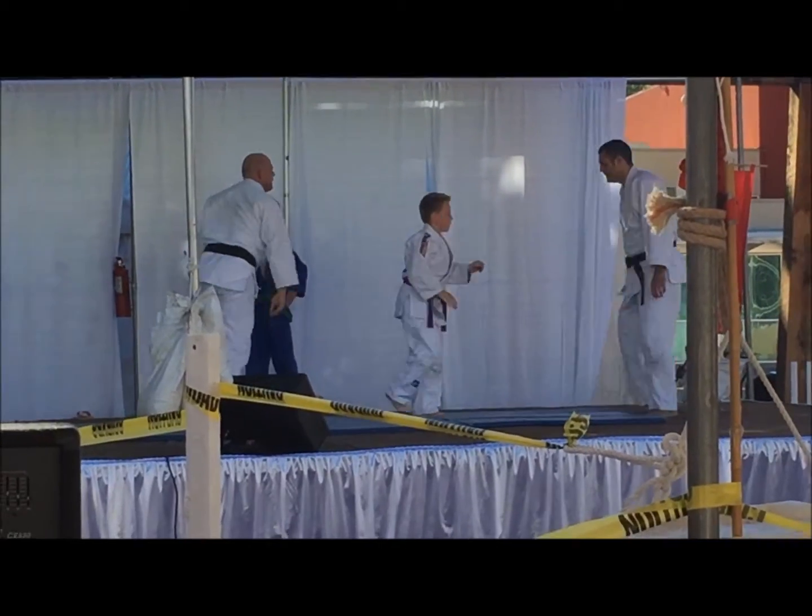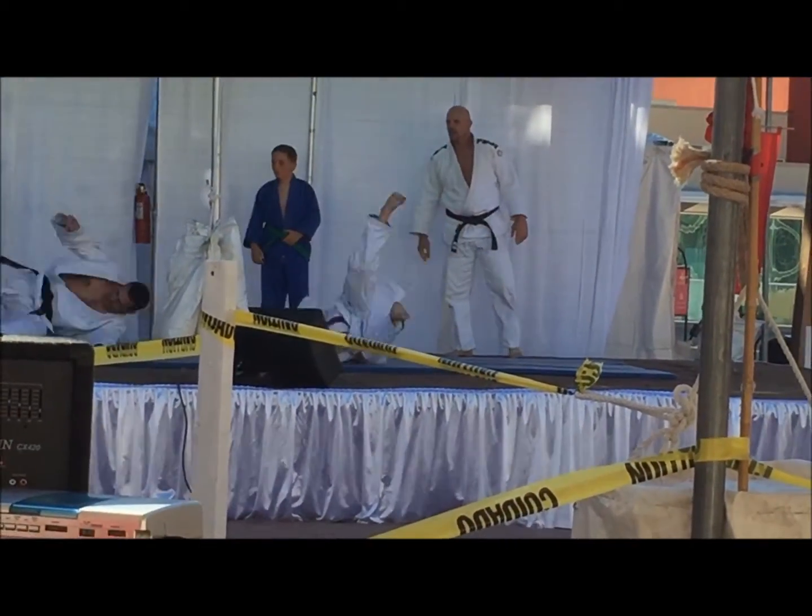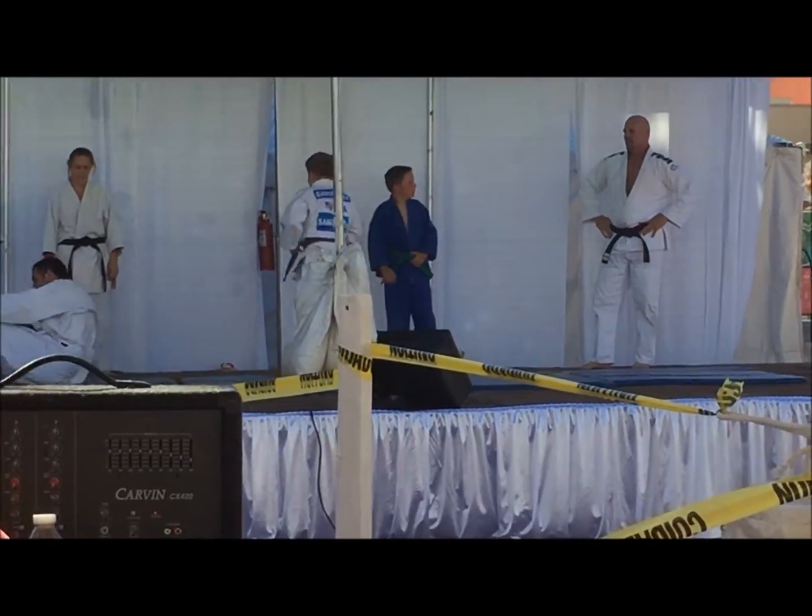Gavin, who is the boy who's throwing now, actually is a national competitor. He's been competing at the national level for New Mexico.